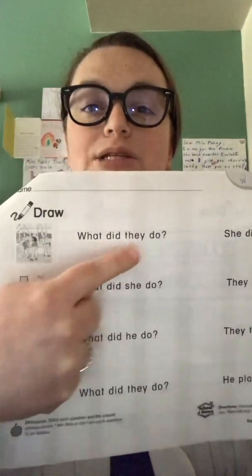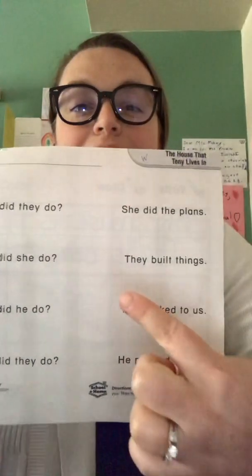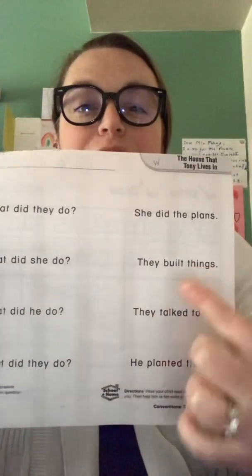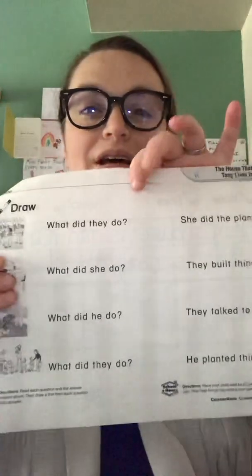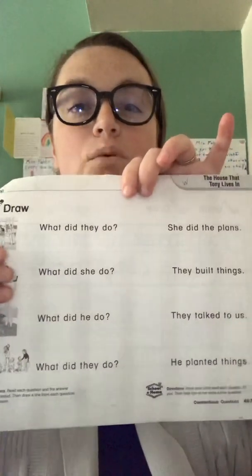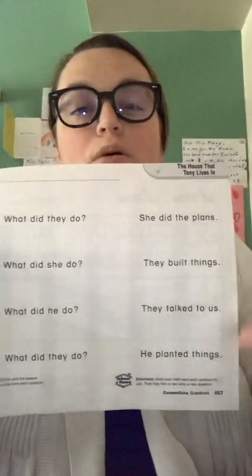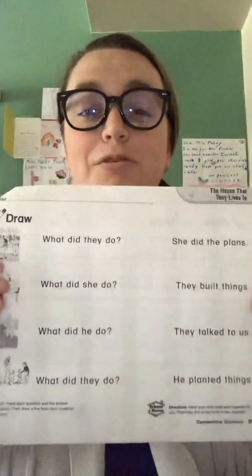What did they do? They built things. Draw that line to make that match. And do that very carefully with all 4 sentences matching to all 4 answers. Careful reading, KB. Very good.